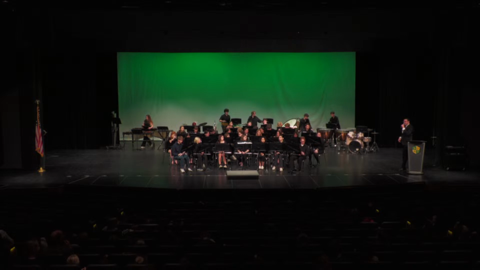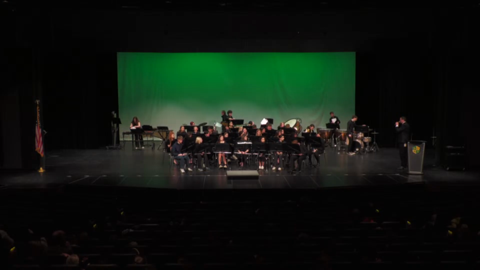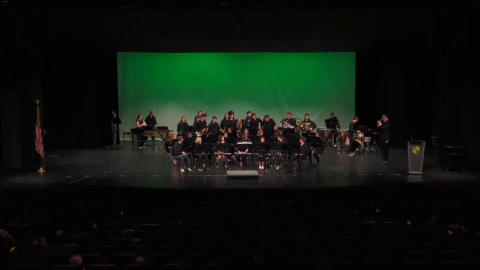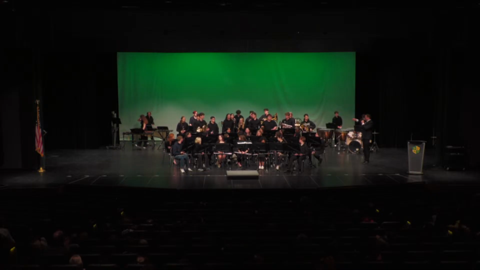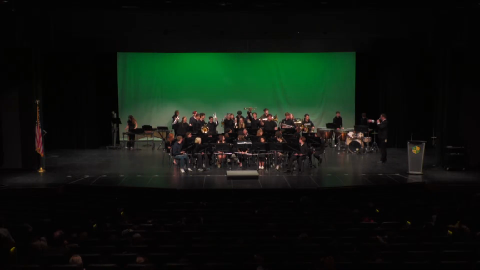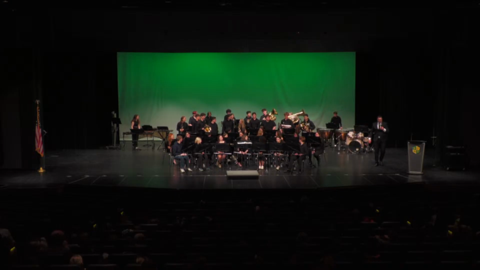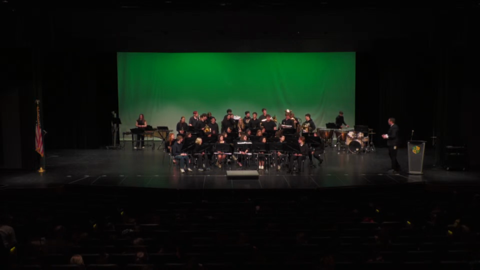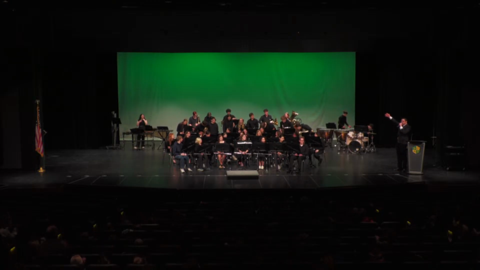All right. So before our last number, introducing some of the instruments from the brass family. So if everybody who plays a brass instrument would stand up. So we have horn and trumpets and euphoniums, trombones, and tubas. Thank you very much. Can we give everybody in the brass section a hand?